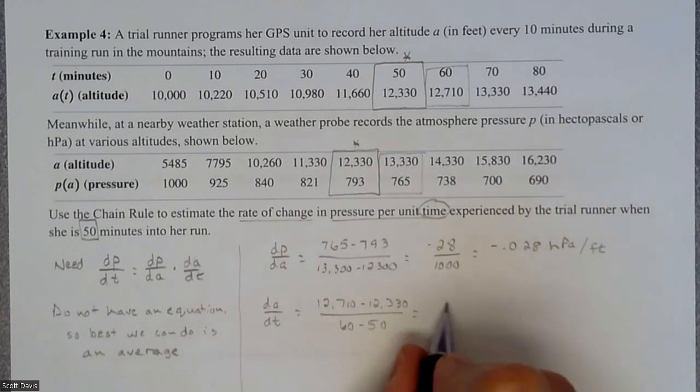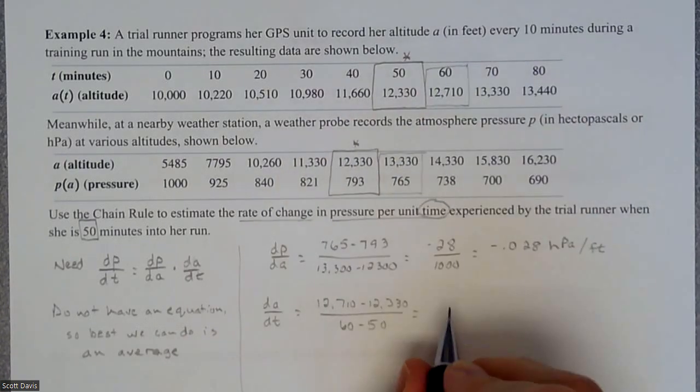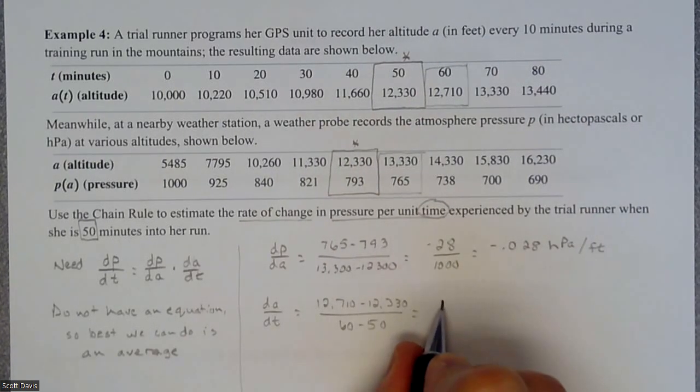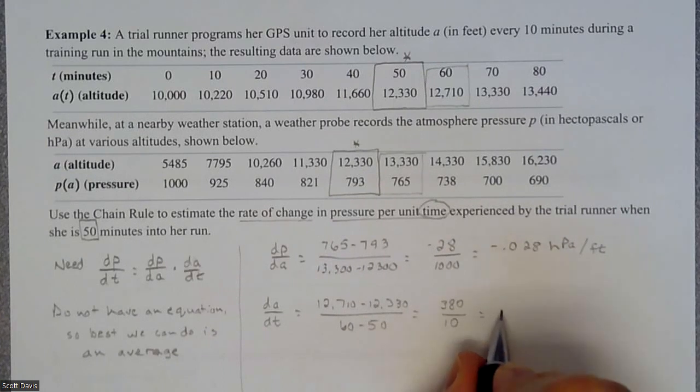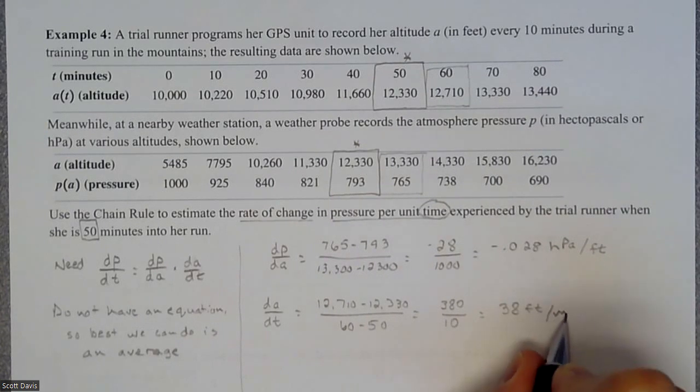So at that time in her running up the mountain, we had a change of 330 feet in 10 minutes. So that becomes about 38 feet per minute.